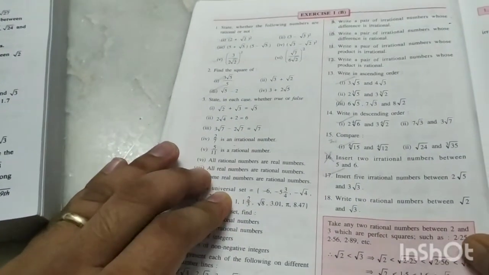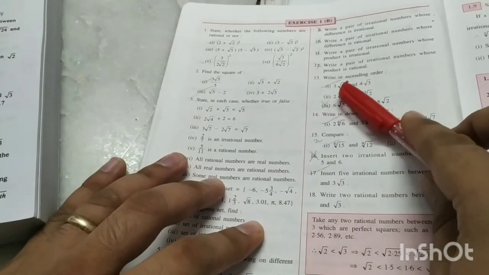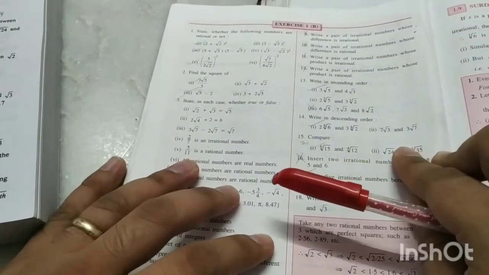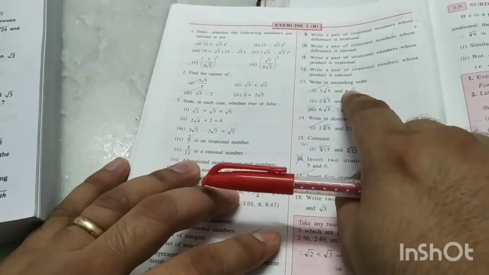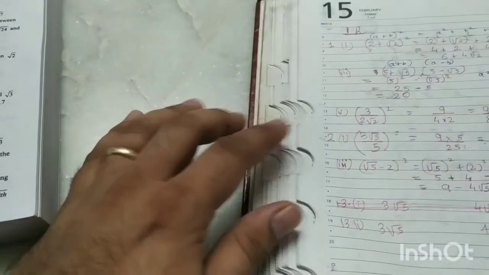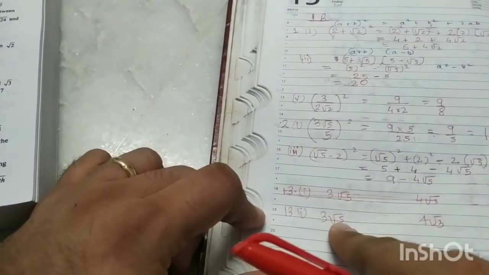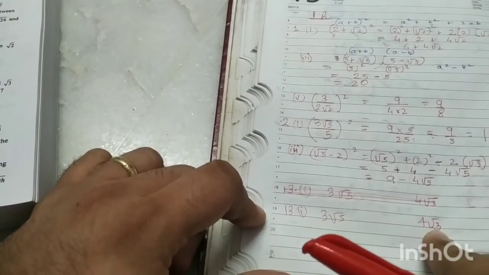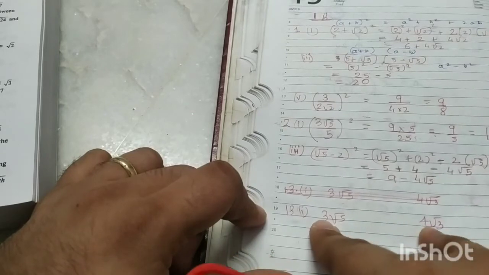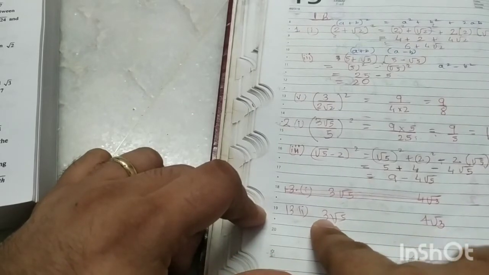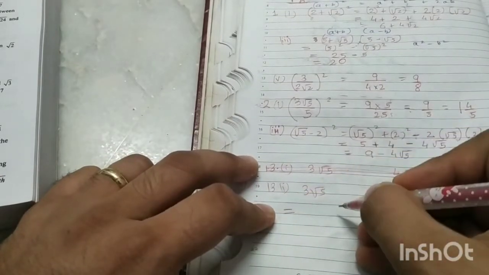Now in question 13.1, which is write in ascending order, or rather just mention which is bigger and which is smaller, you have to compare 3 root 5 and 4 root 3. Now it's difficult to find out which one is bigger because this one has root 5 and this one has root 3. And we have numbers 3 and 4 outside the umbrella. So what we'll do is we'll shift these numbers inside the umbrella like this.